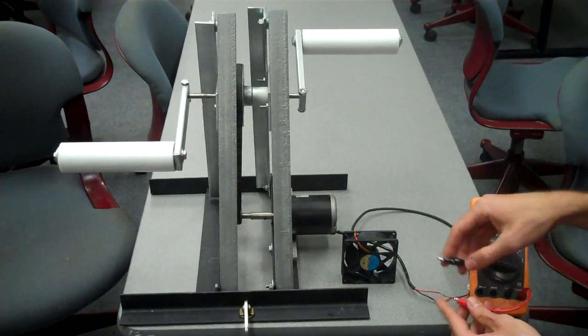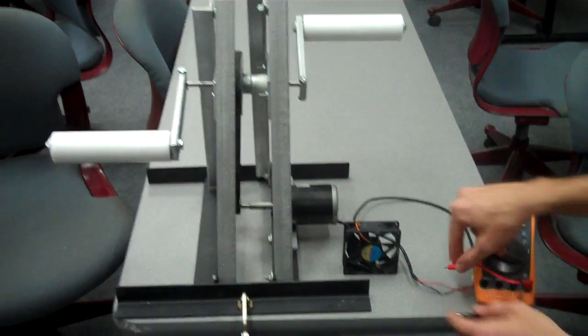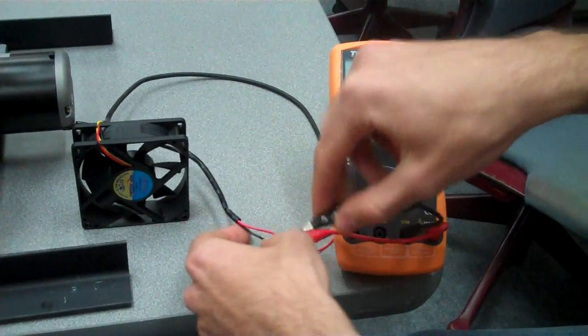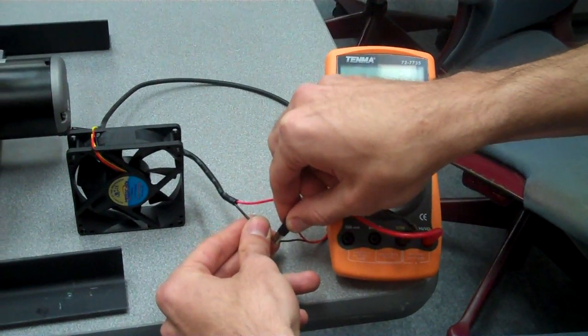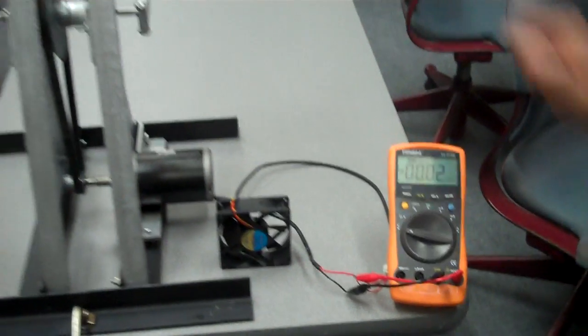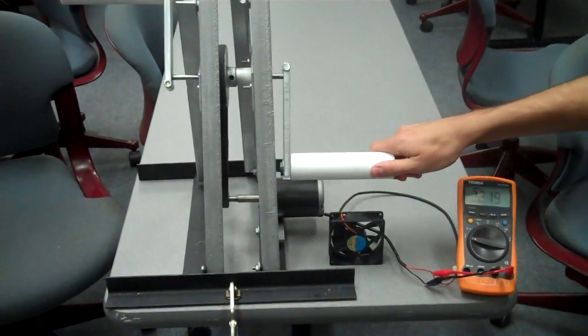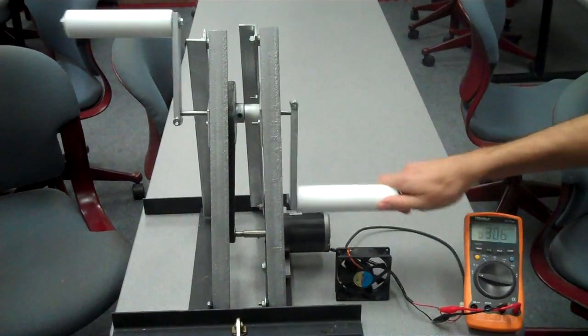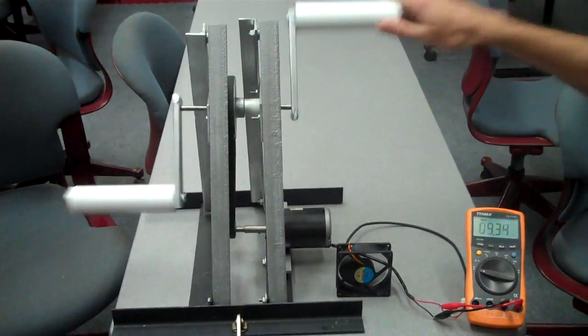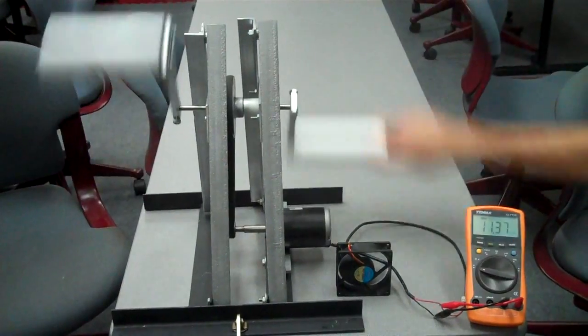First we'll do voltage. Voltage we measure in parallel, so we're just going to clip across these two bare wire connections. We turn on our multimeter and start spinning the hand crank until the fan just barely starts moving. That's the minimum power we need. And then you can go ahead and give it the business to see how much power you can generate.